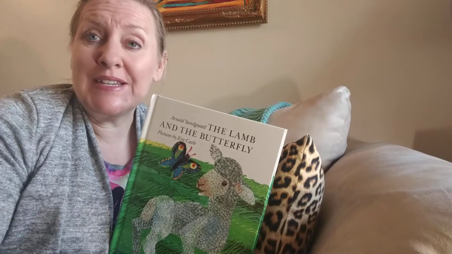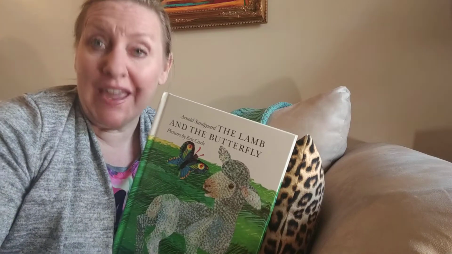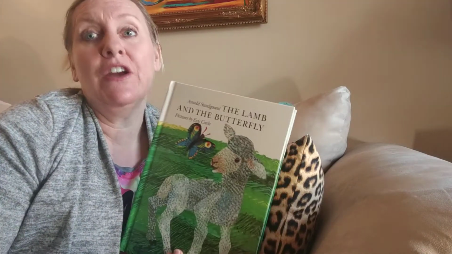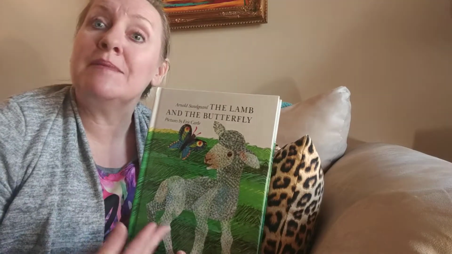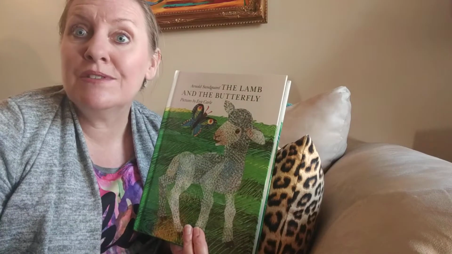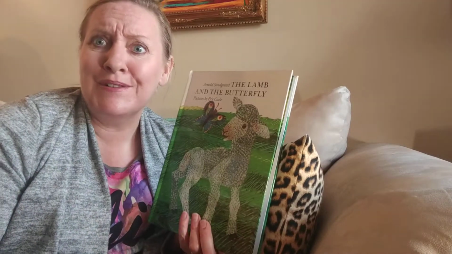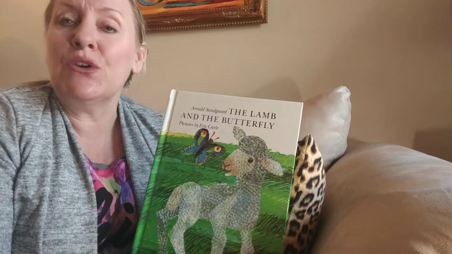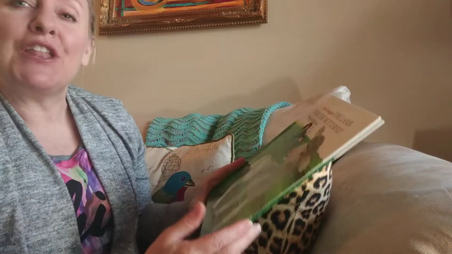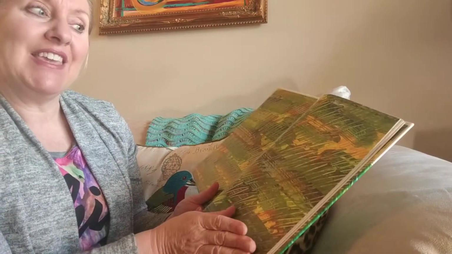Hey, when we read the story today, I want you to be thinking about the characters and the setting of the story. So the characters of a story are who the story is about. Sometimes the characters can be people, sometimes the characters can be animals, or even cars or vegetables, right? And the setting of a story is where and when the story takes place. Okay, so I want you to think about the setting and the characters.